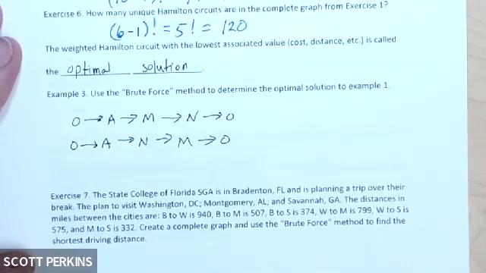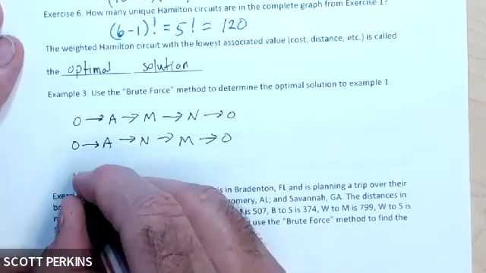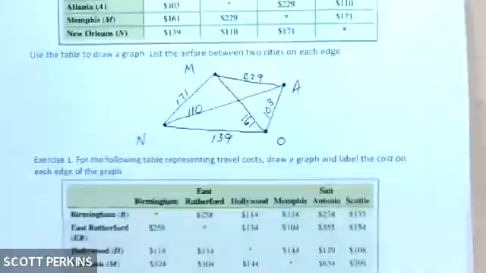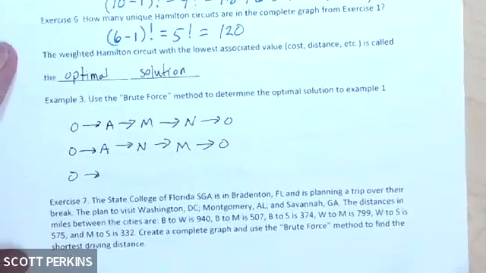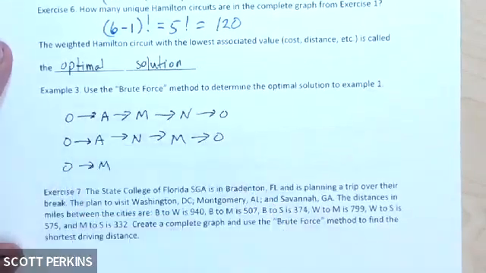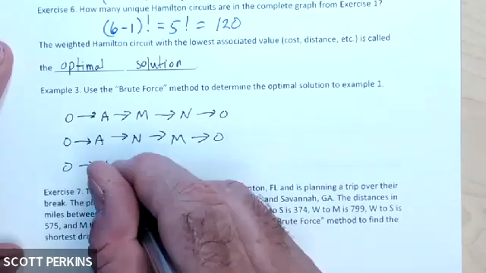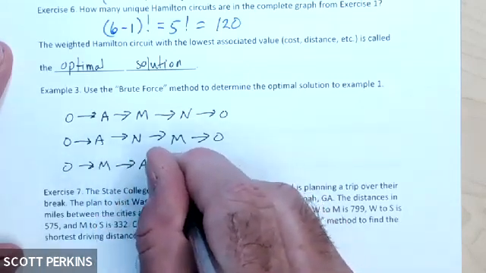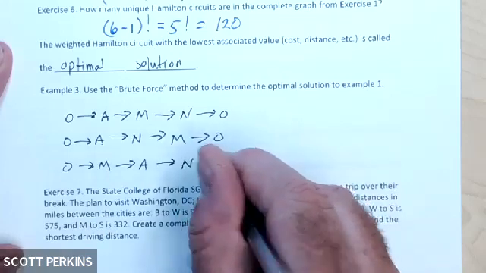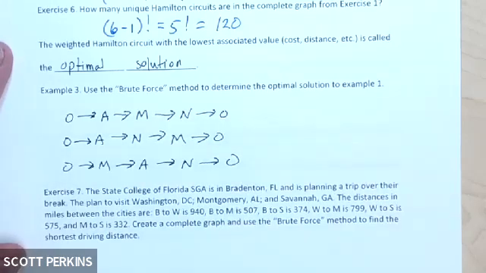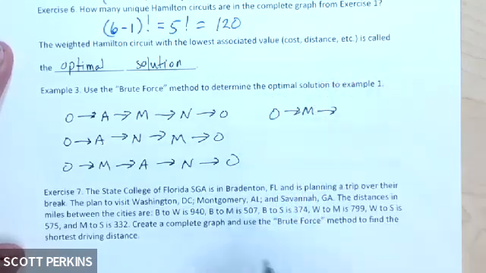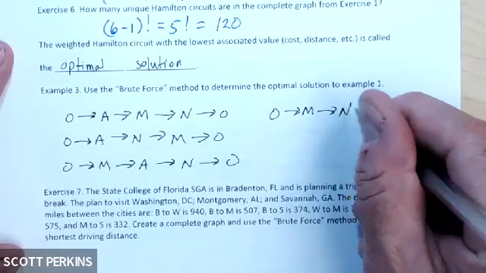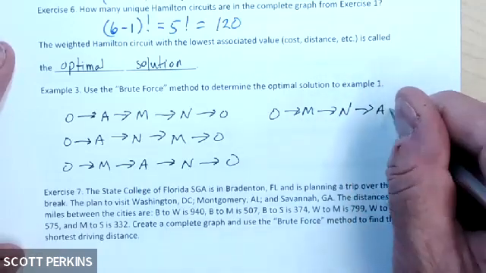So now instead of Orlando to Atlanta, we'll go Orlando to Memphis next. So we can take Priya from Orlando to Memphis, and then from Memphis, we can go to Atlanta, to New Orleans. That's all the vertices, so to complete the circuit, we go back home. Again, I can take Priya from Orlando to Memphis, but this time, instead of going to Atlanta like we did in the previous one, we're going to flip-flop these 2 and go to New Orleans to Atlanta. We're going to see, does that affect the cost? And then home.